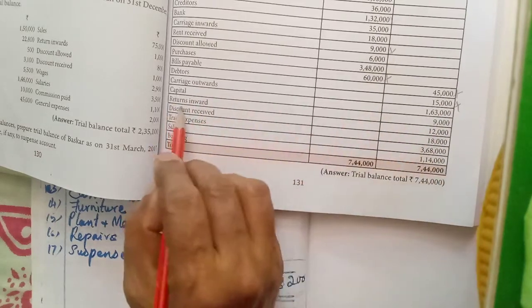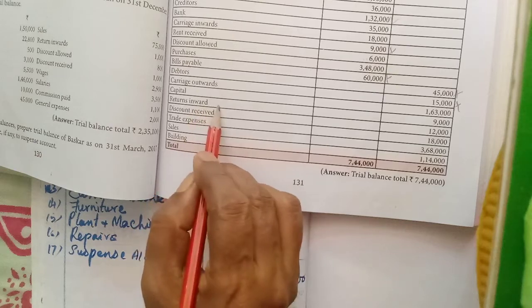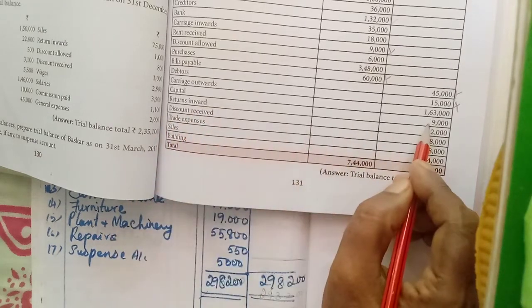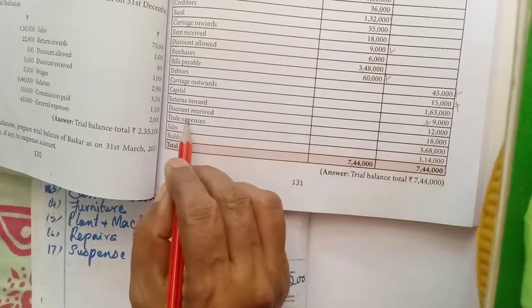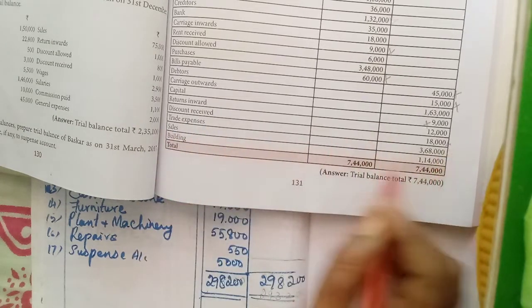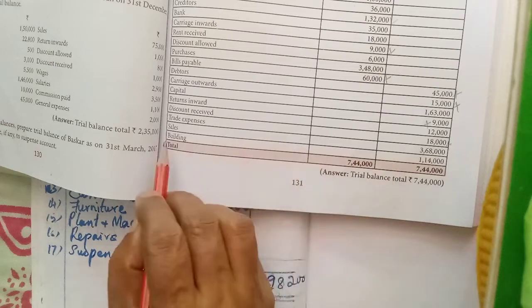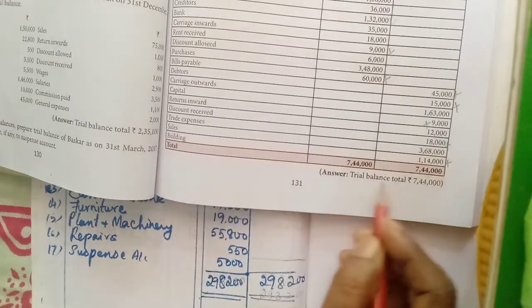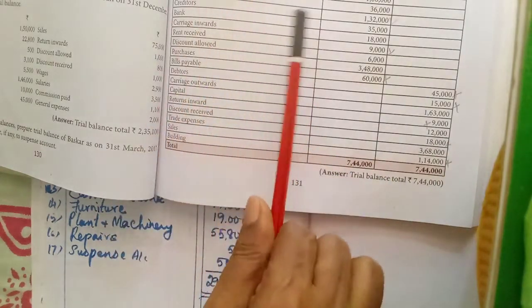Carriage outward, expense, debit. Capital, correct. Return inward, this one, return inward, sales return, it is wrong, okay. Discount received, correct. Trade expenses, all expenses, debit. Sales, correct. Building also wrong, okay.